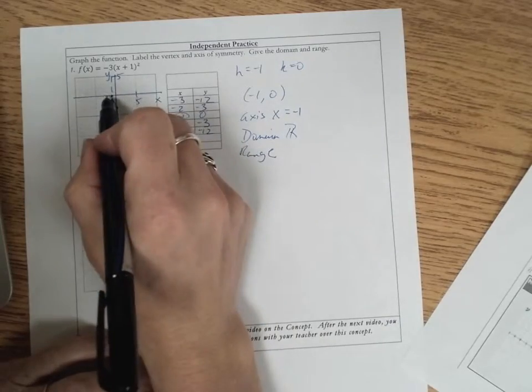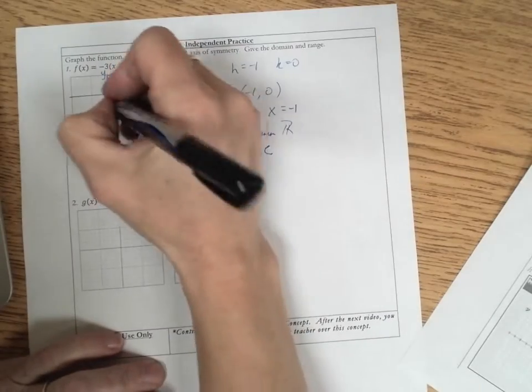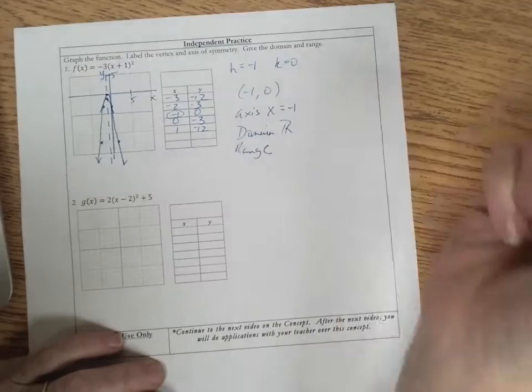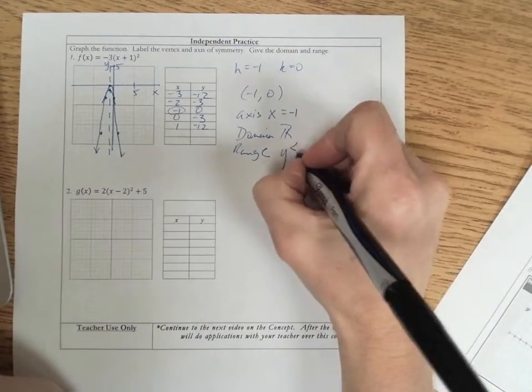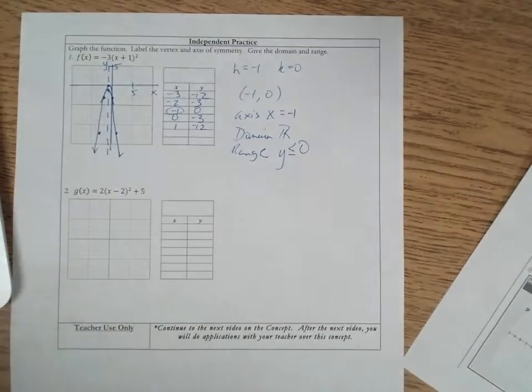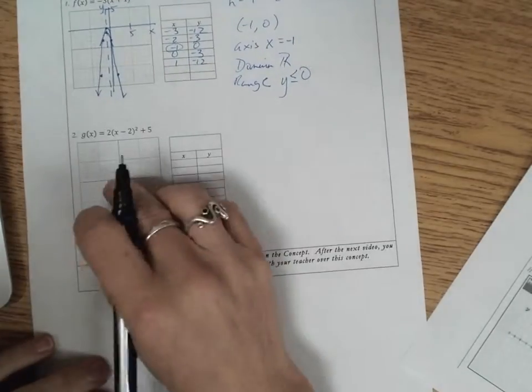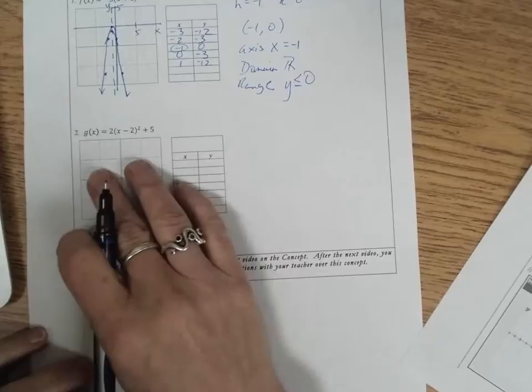So let's change that point, -1, 0. So our range will be all the y values that are less than or equal to 0.